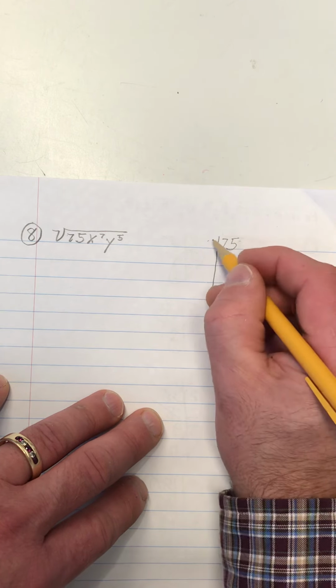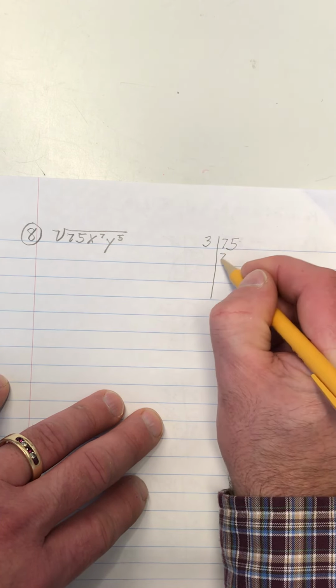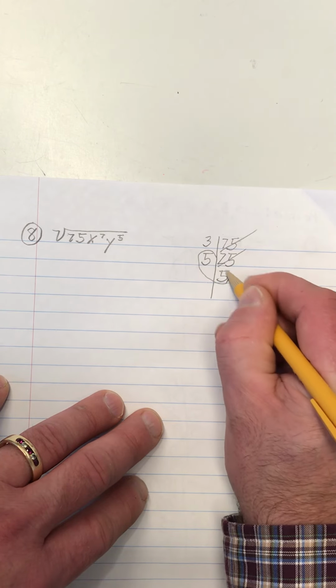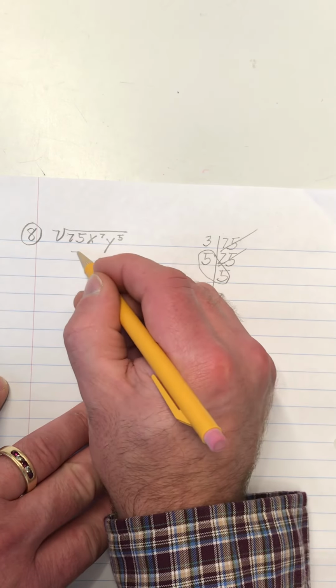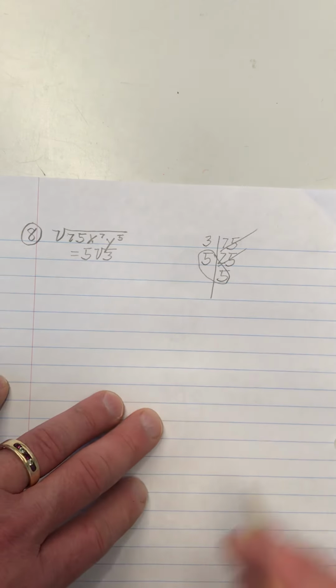So 75, well, let's see. 2 won't go into 75. 3 will go into 75 25 times. 5 will go into 25 5. Got a pair of 5's and 3 left over. So that gives me 5 square root of 3.